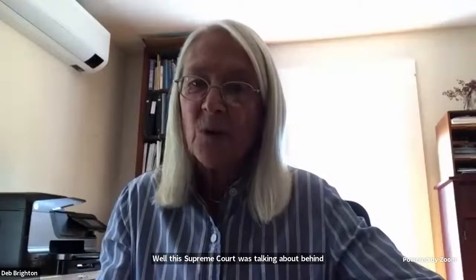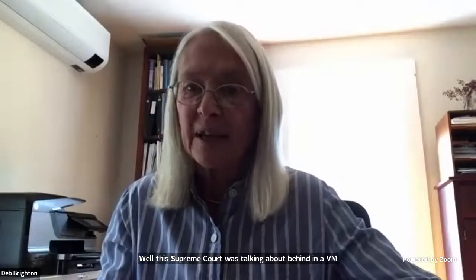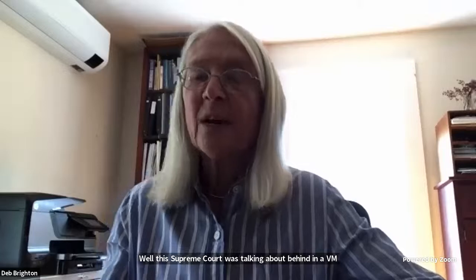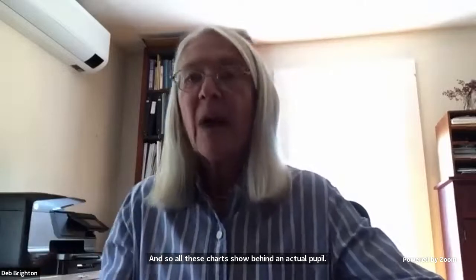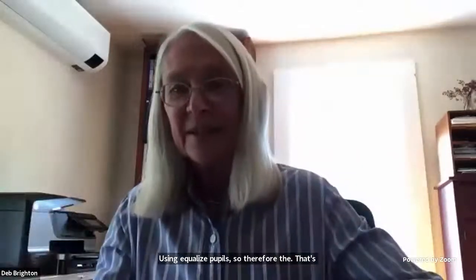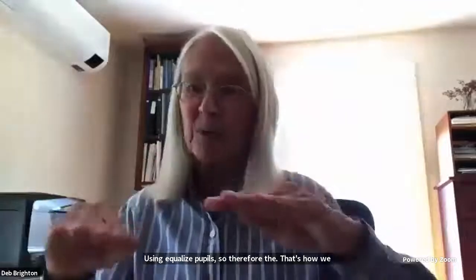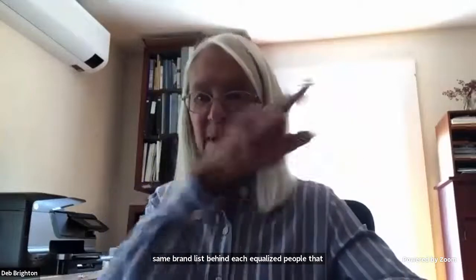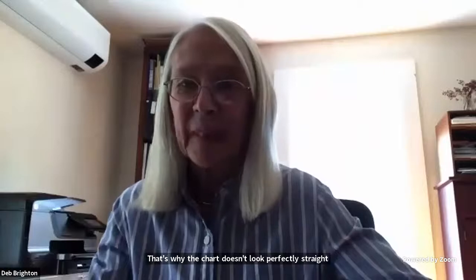Well, the Supreme Court was talking about behind an ADM. And so all these charts show behind an actual pupil. We calculate the yield using equalized pupils. So that's how we interpreted it, to say we want the same grand list behind each equalized pupil. That's why the chart doesn't look perfectly straight when you use an ADM. Right. Okay.